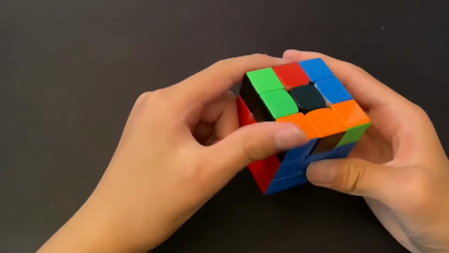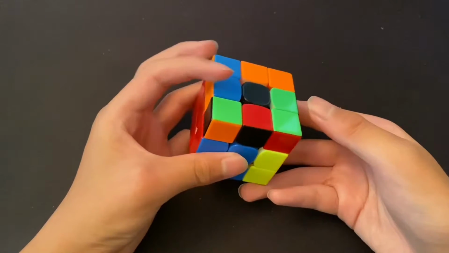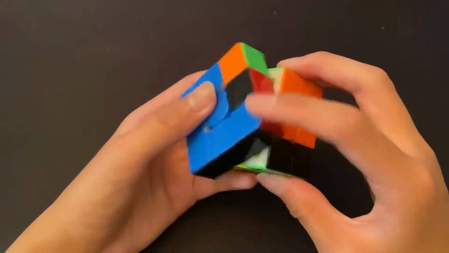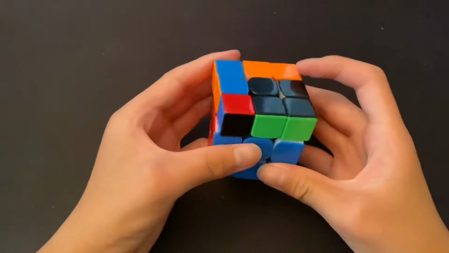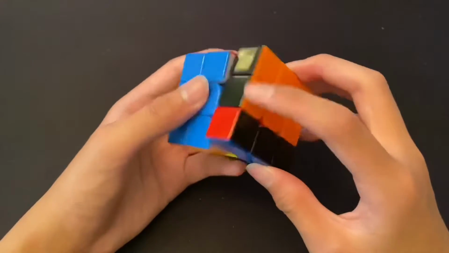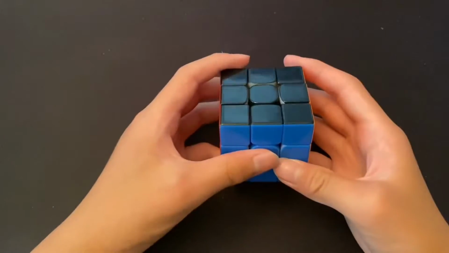So you see this OLL right here? You can do R, U2, R prime, and then you can keep going and cancel into a sledgehammer, and then U2 again. In this case right here, it's like these two edges. It can be solved with sledgehammer, and that orients the corners as well.